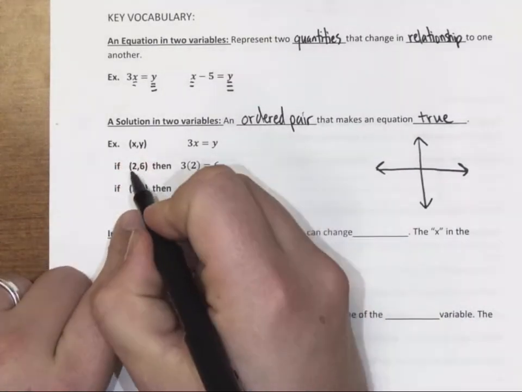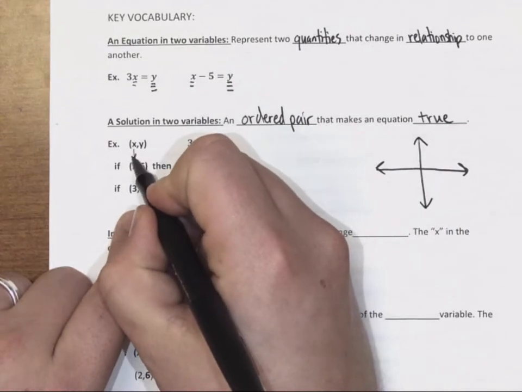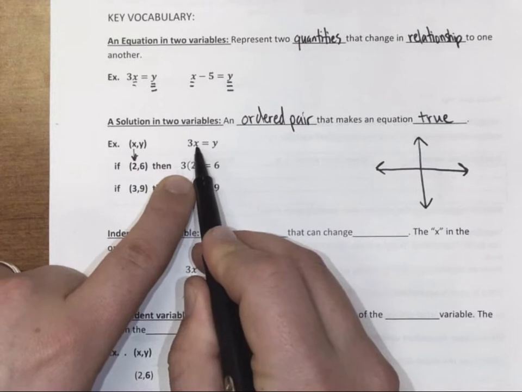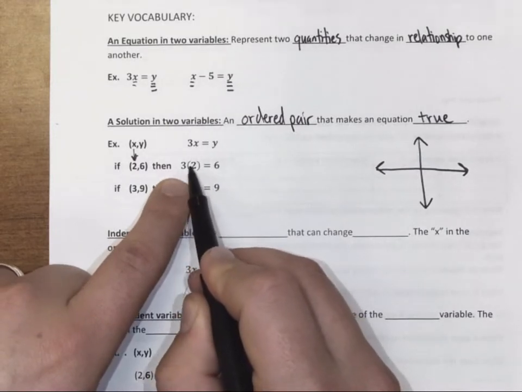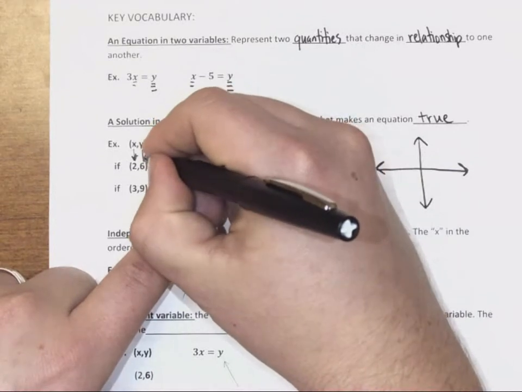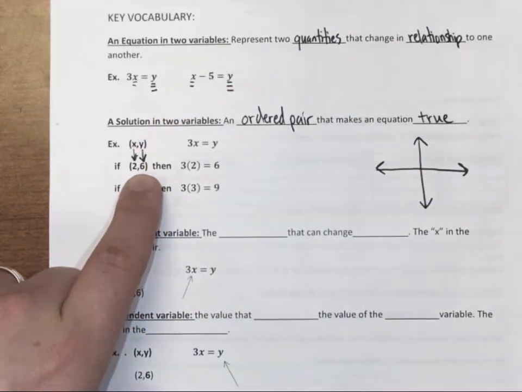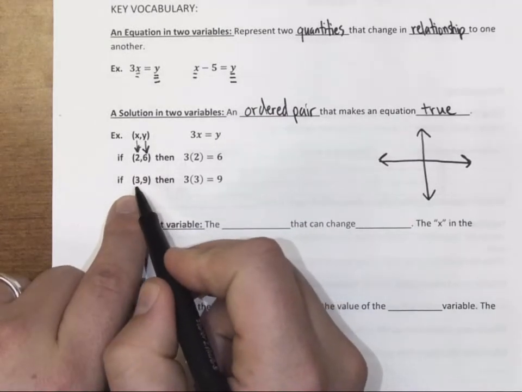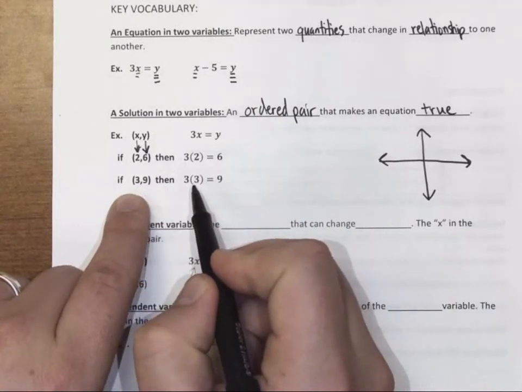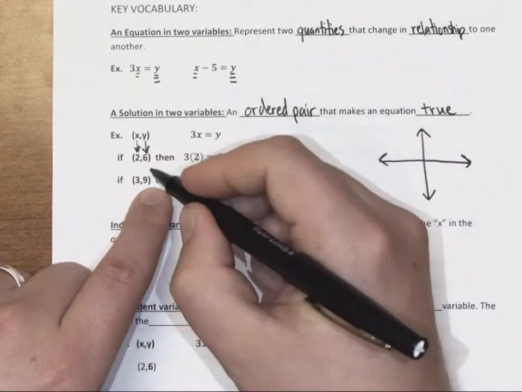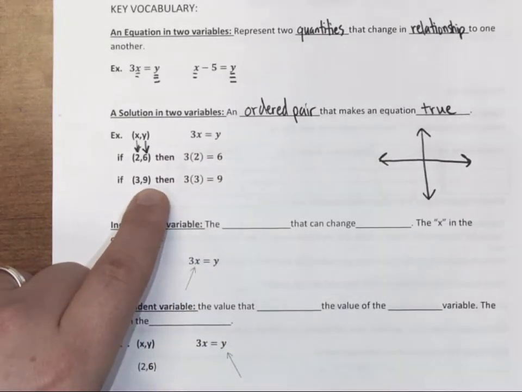So if my x-coordinate is 2, if I plug a 2 in for x in my equation, 3 times 2 is my outcome, or my y would be 6. Let's try another one. If my x value is 3, then my y value is going to be what? 9. So my other ordered pair would be 3, 9.